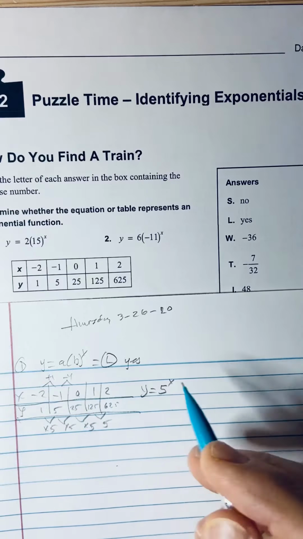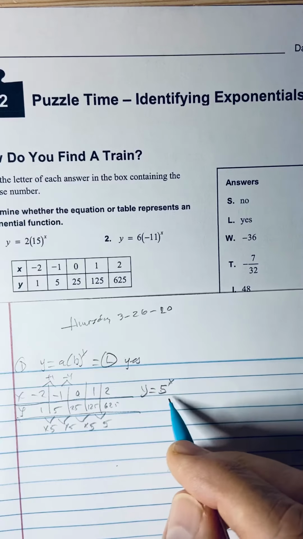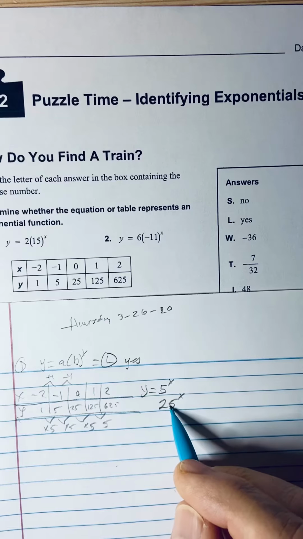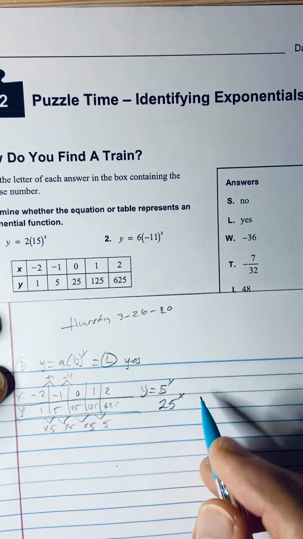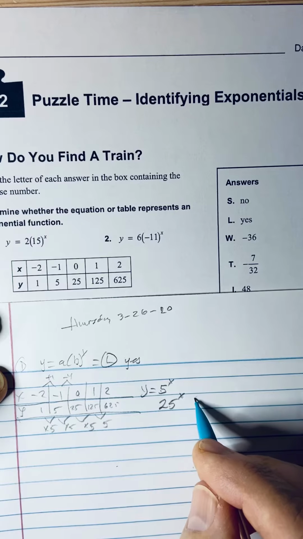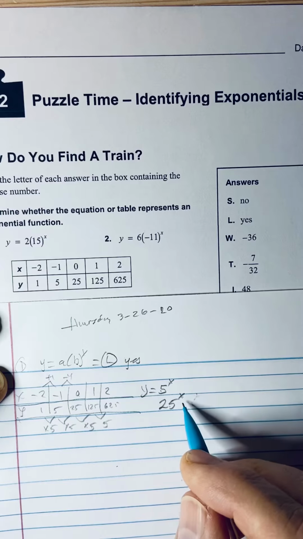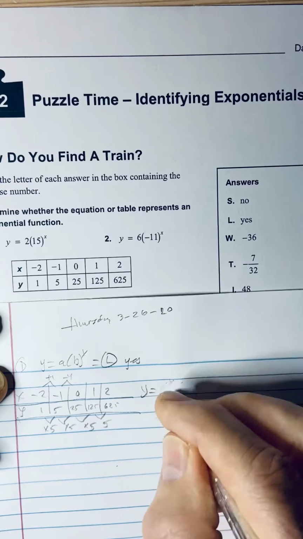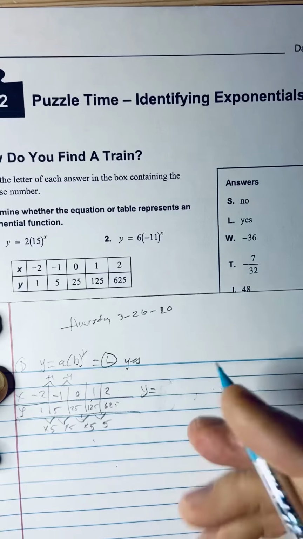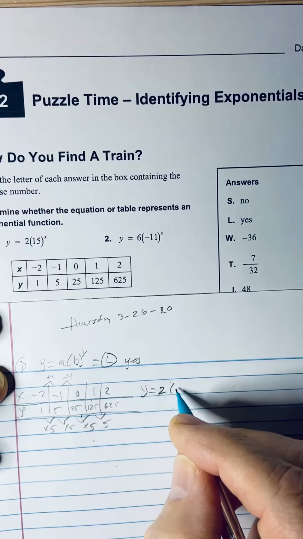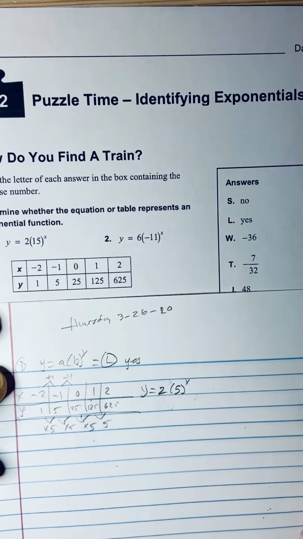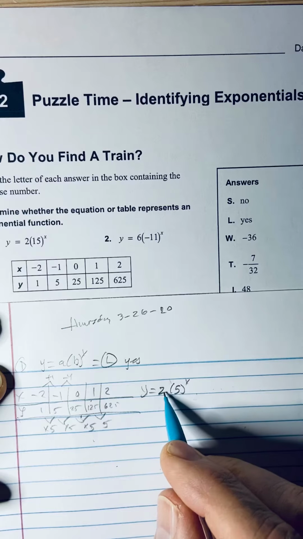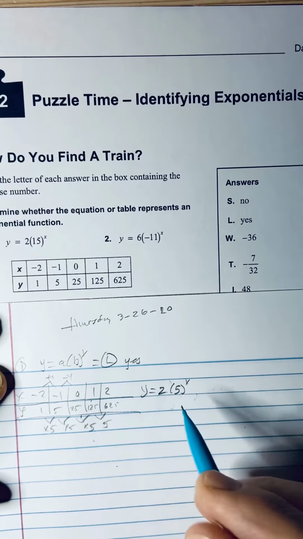And x is 0. And so it's 25. So this would be 25x. Because of this -1 there, that's going to be... I don't like this. Let's see. I think we're going to start with here. This is going to be 2, 5 raised to the x. And so if I put in a 0, this is 1. 1 times 2, that doesn't work. So this is 25.